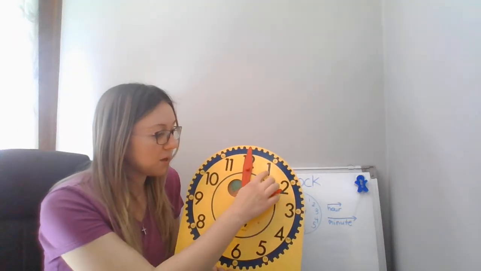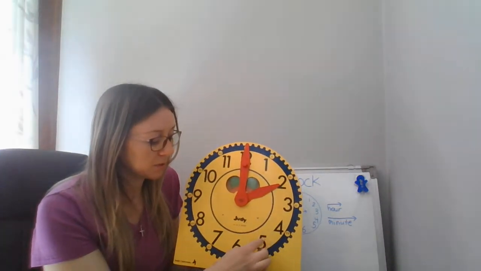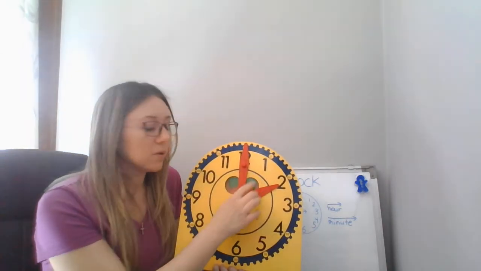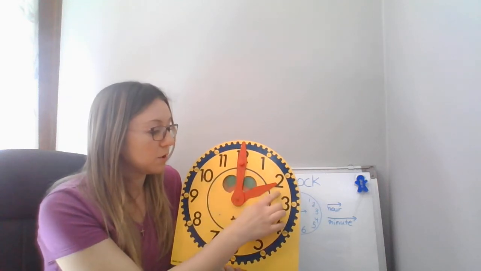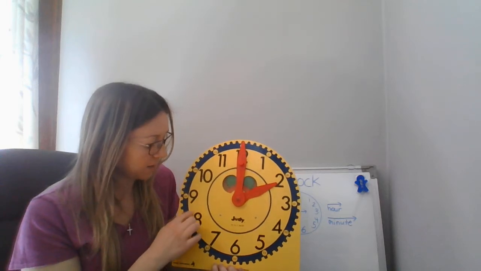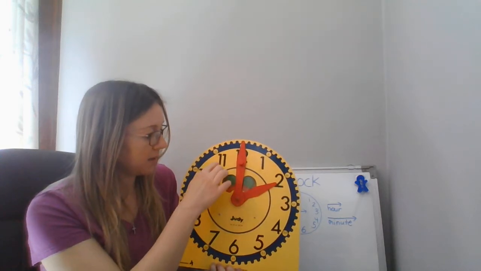The hour hand points to these big numbers on the clock. These are the hours. The hours go in order, starting with 1. So I want you to count with me so we can count all the hours around the clock. 1, 2, 3, 4, 5, 6, 7, 8, 9, 10, 11, and 12. Those are the hours on the clock. Those are the numbers that the hour hand points to.